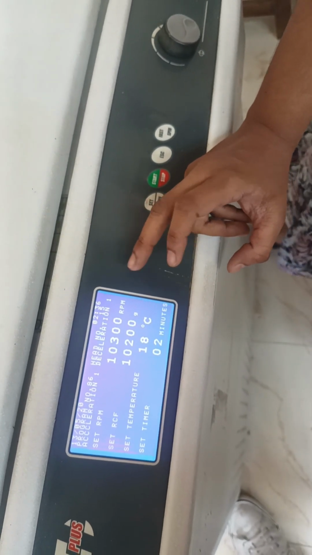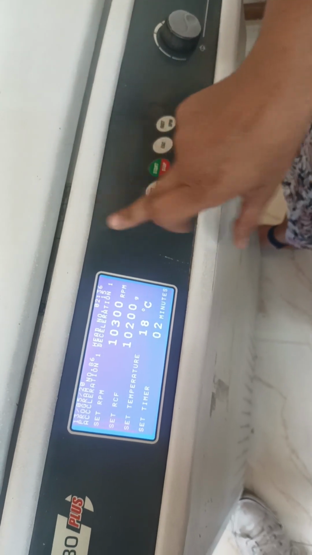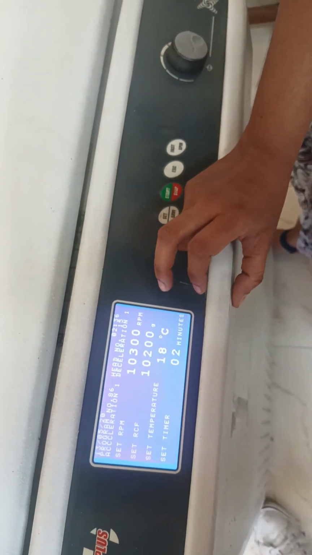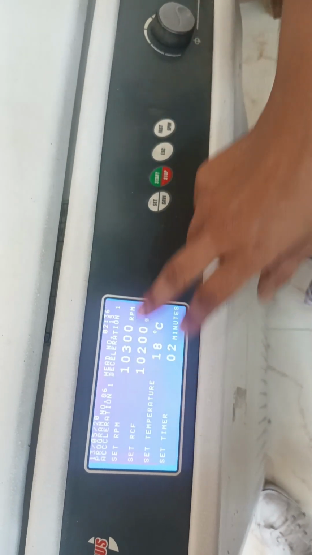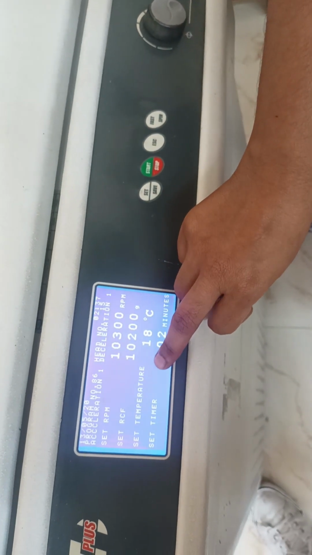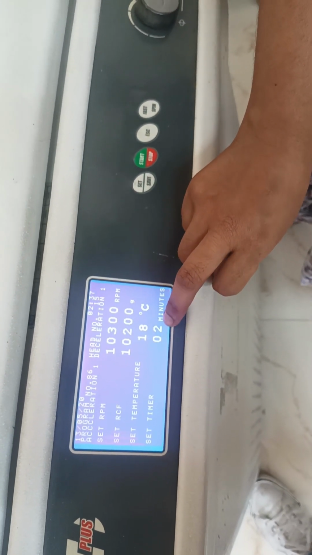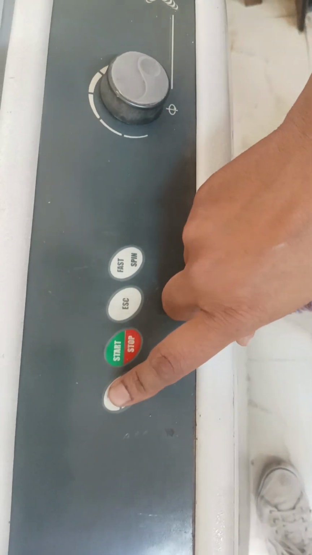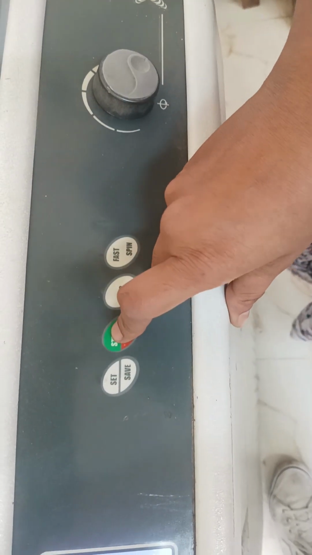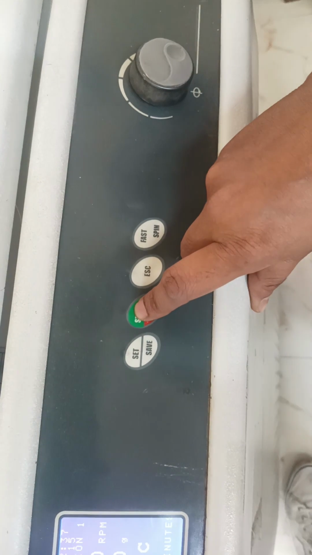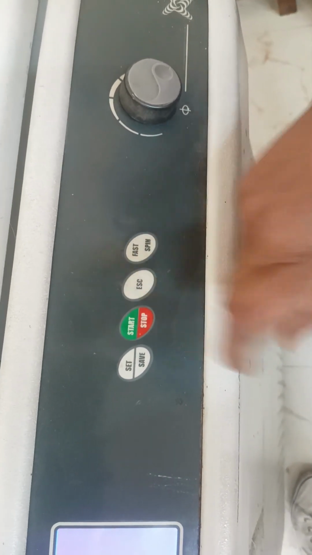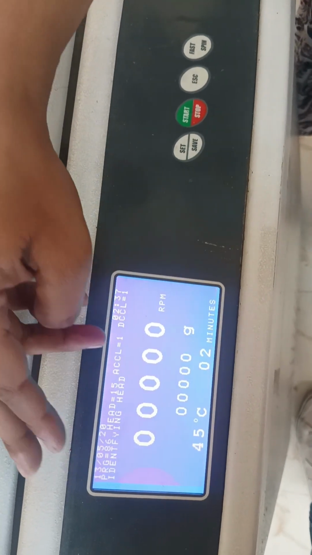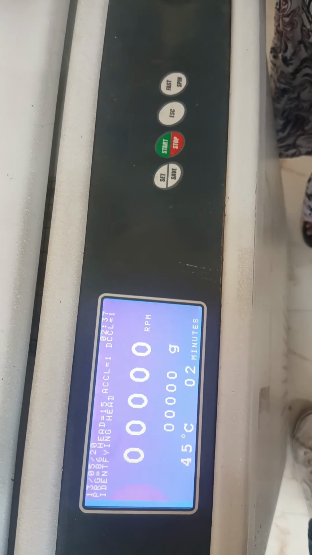As I have already used this setup previously, the information about the RPM, the RCF and the temperature has already been fed to this machine, and I have already set the timer to 2 minutes. Now I will press the set button and start it. In this manner we have to utilize this. So I will now start the machine. Slowly the speed will increase and you will get the separated solutions.